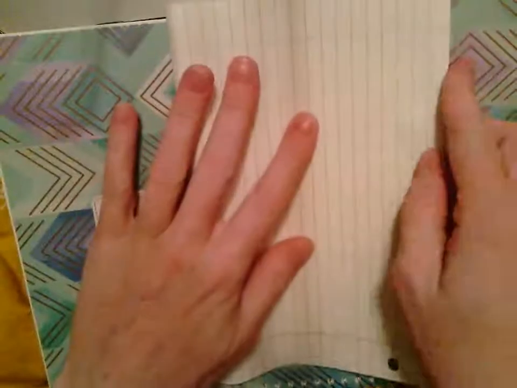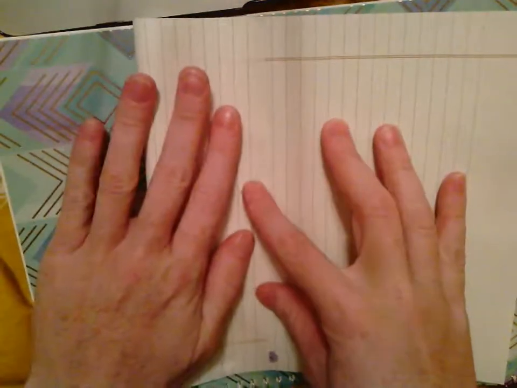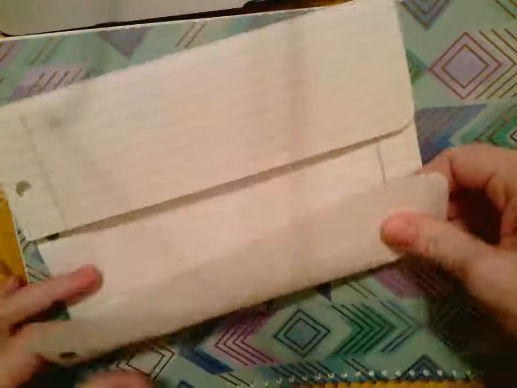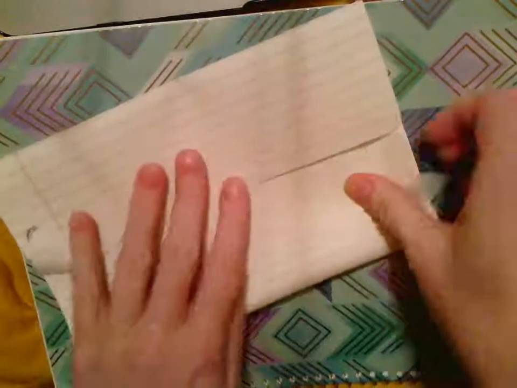laying it long ways. If you'll fold it in half, okay, and then open it back up. And then take each side and meet it in the middle. And what you're going to create is a trifold. Okay.